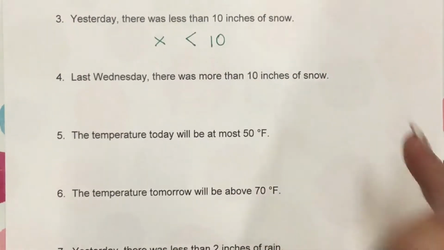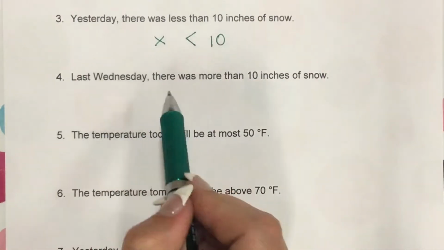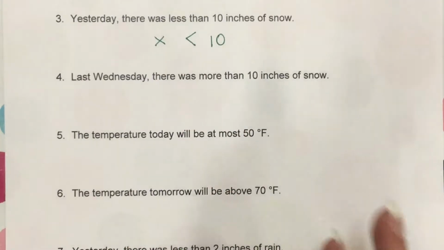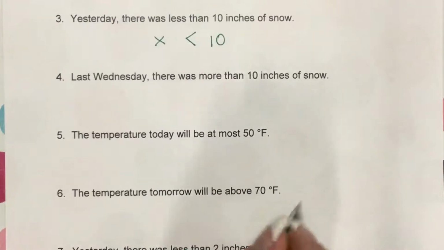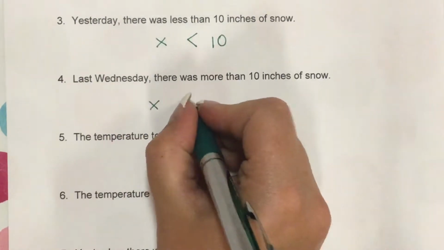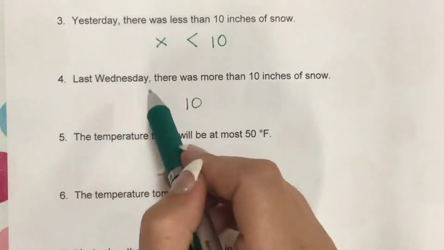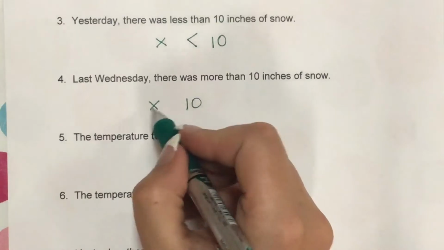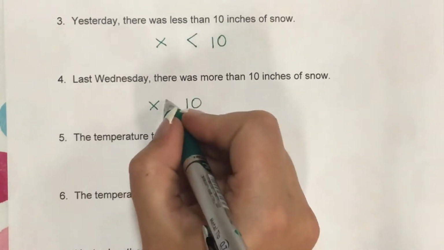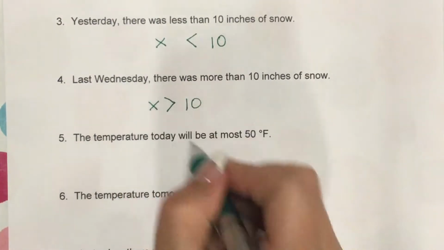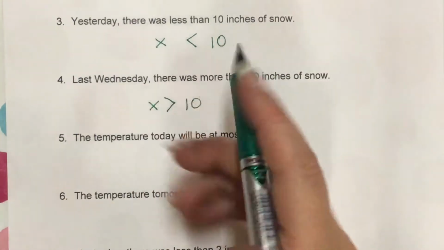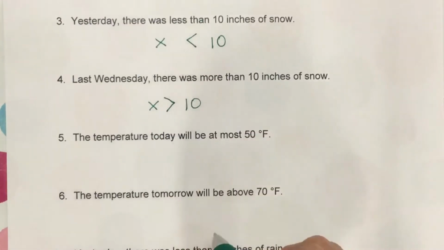Okay, so hopefully you got that one right. Number 4, last Wednesday there was more than 10 inches of snow. So we're still talking about the level of snow. I'm going to use X for my variable, and 10 is the number. So X was more than 10, so this was greater, so the alligator is going to eat the bigger thing. It never equaled 10, it was more than. So X is more than 10. That's how that works, okay?